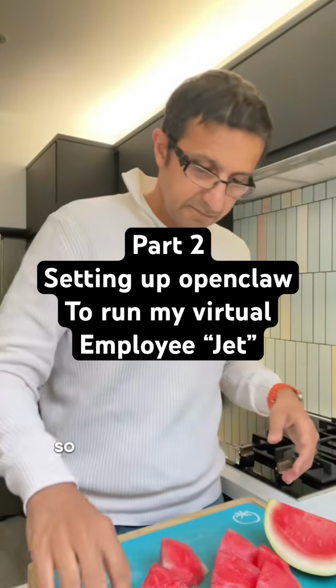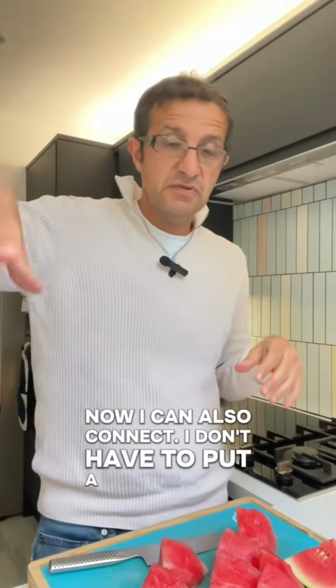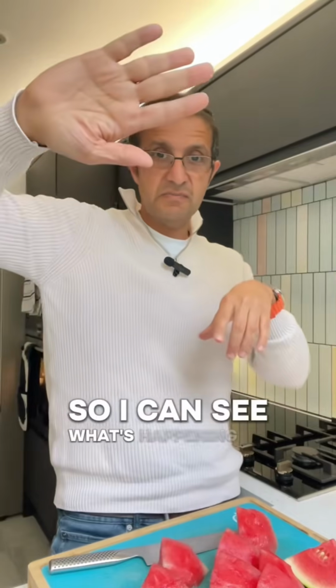So this is really powerful. Claude admin SSH access to Jet. Now I can also connect. I don't have to put a monitor on Jet. I can simply use VNC within macOS to point to Jet and open it up within its own window, so I can see what's happening on Jet as well as on my own machine.